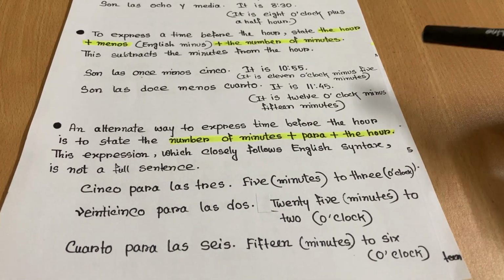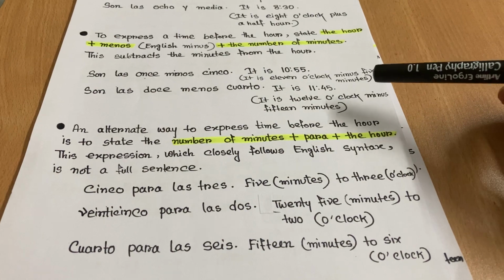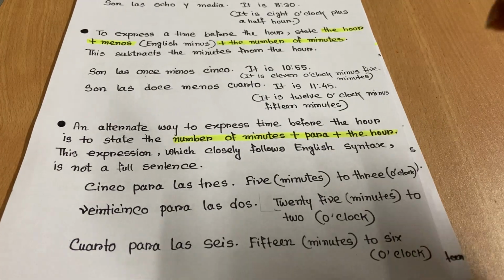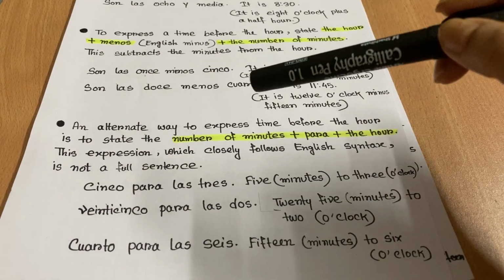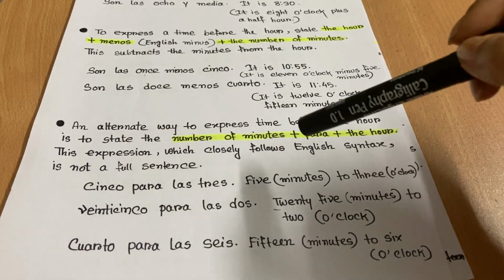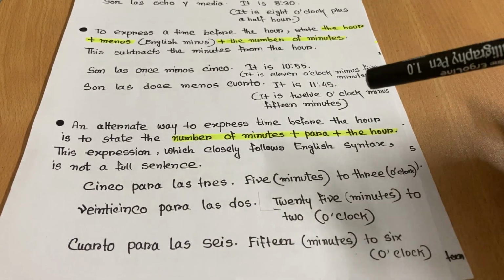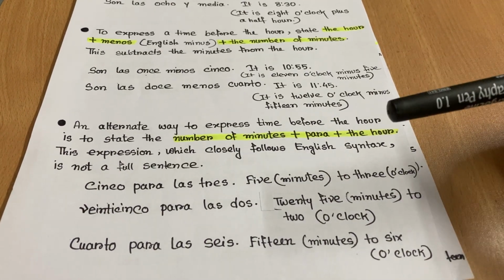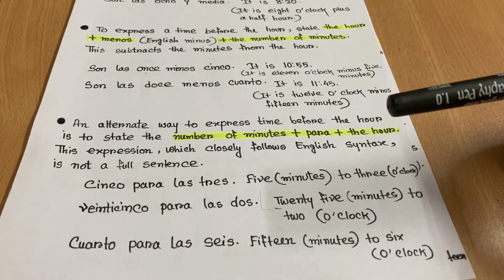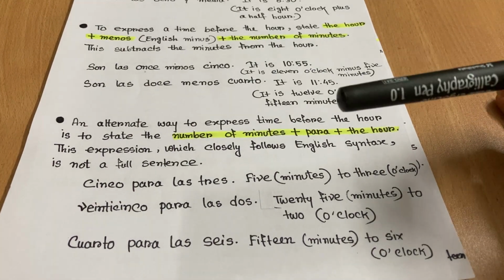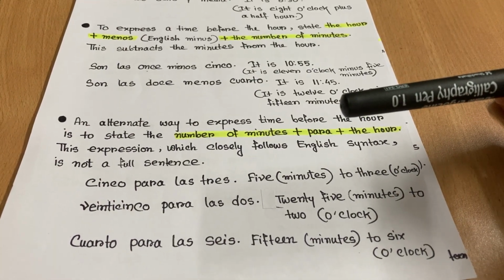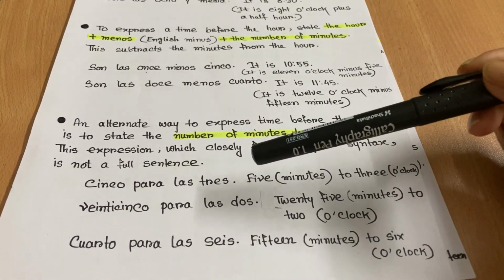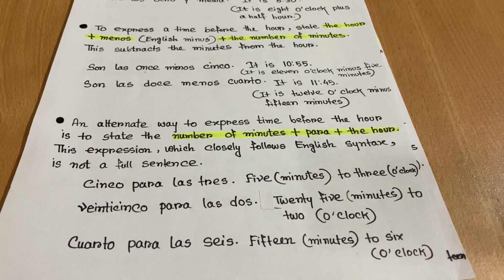An alternate way to express time before the hour is to state the number of minutes first. Please remember, number of minutes first plus para. This preposition we have to use, para, plus the hour. Like if I want to say 5 to 3, or 5 minutes to 3 o'clock, then we have to say 5 para las 3. 5 para las 3.